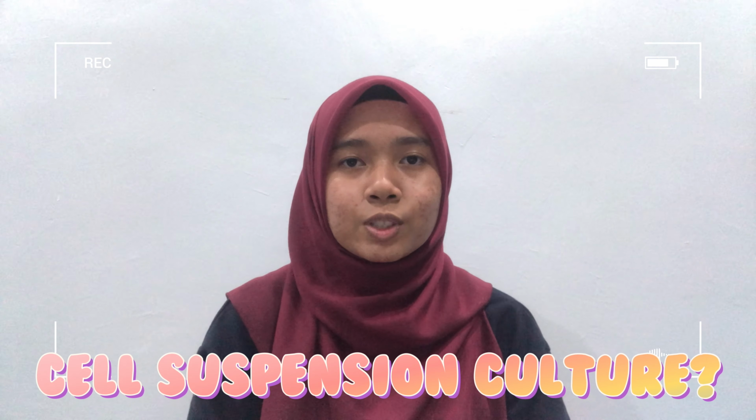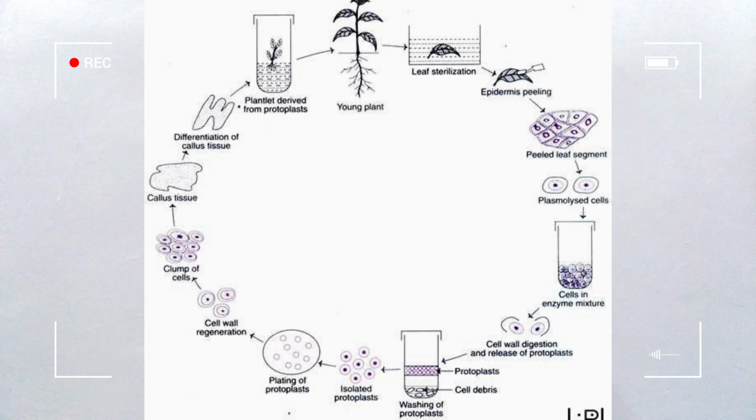Okay, now I'm going to explain what is cell suspension culture. Cell suspension culture is a type of culture in which single cells or small aggregates of cells multiply while suspended in agitated liquid medium. The suspension culture of single cells helps in the understanding of growth and developmental process of the plant.